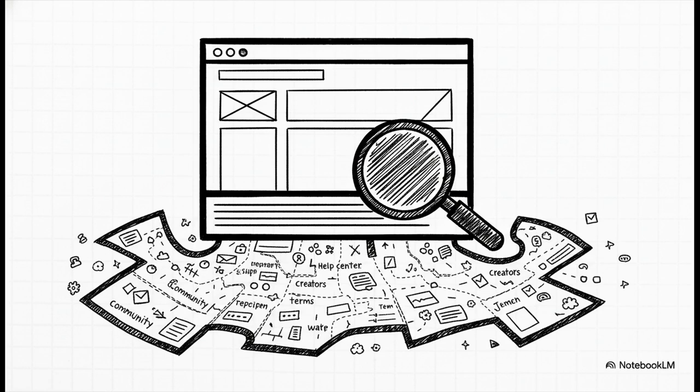I know what you're thinking. The footer? That's so boring. But what if I told you that's not just fine print? What if that's actually the map, the entire architectural plan for how the YouTube universe actually works?